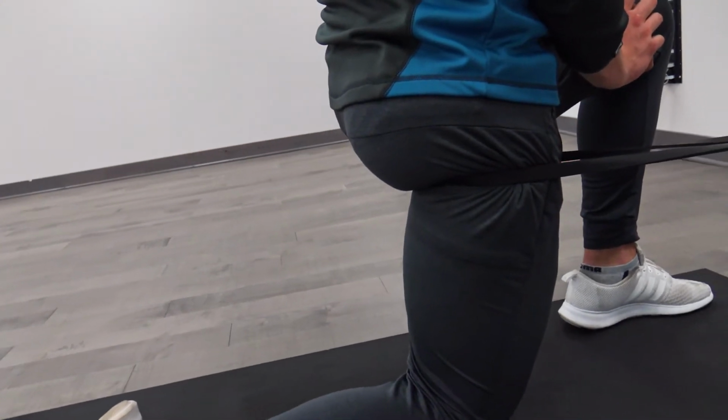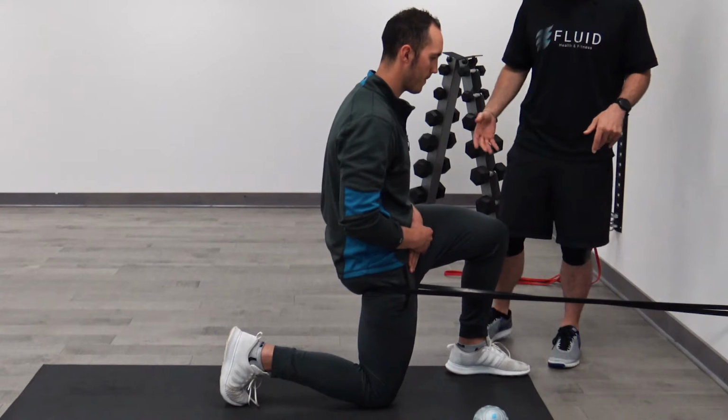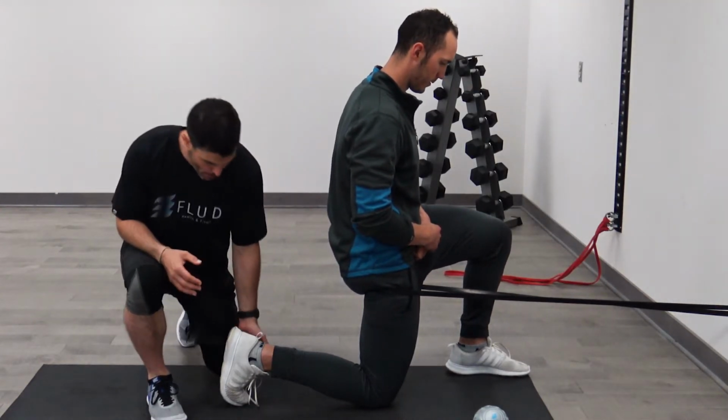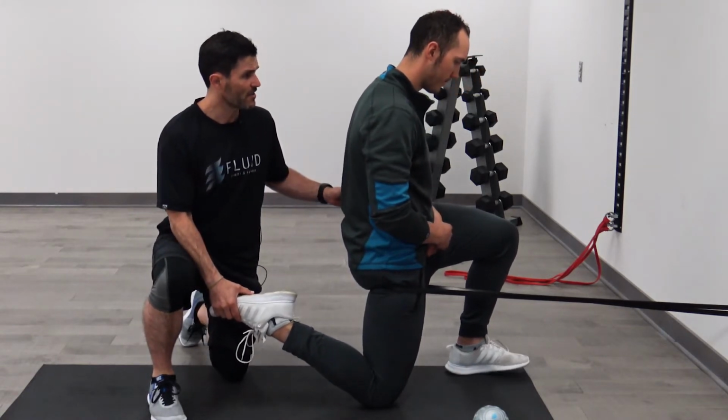So there's 2 ways to increase the stretch. Obviously, we can posteriorly tilt more through our pelvis by breathing out and actively engaging our abs, or we can lift this knee up or this foot up to create a deeper knee bend. Now, you feel that a little bit more? Yep. Down into the quad portion? Yep.